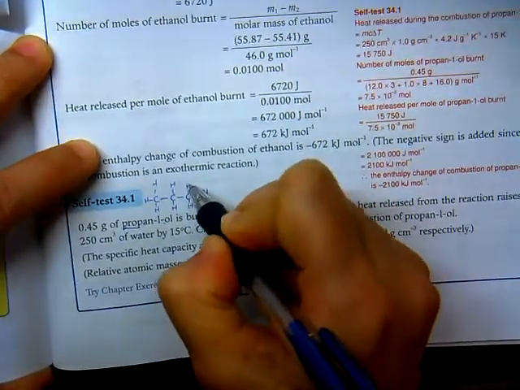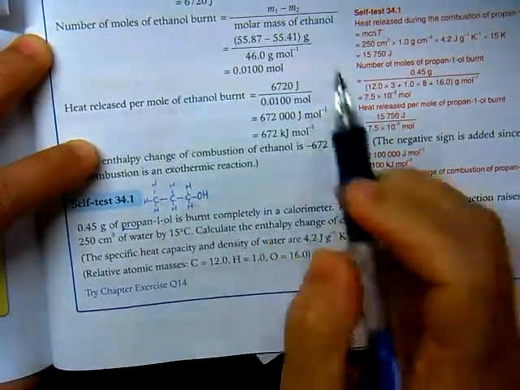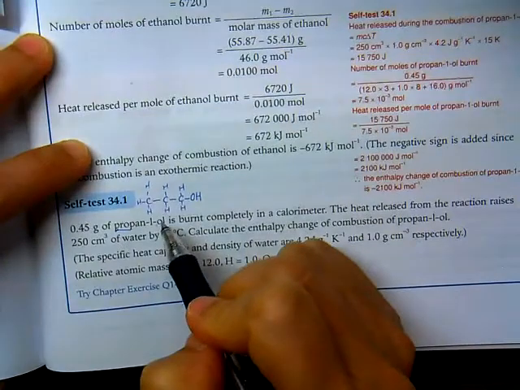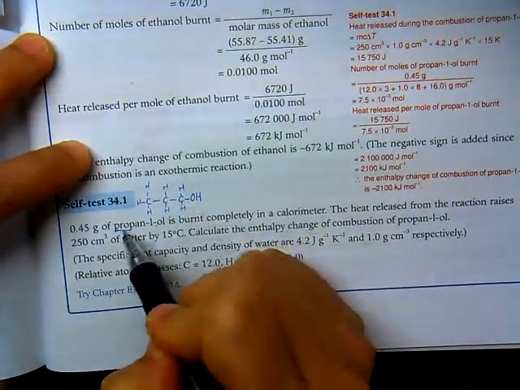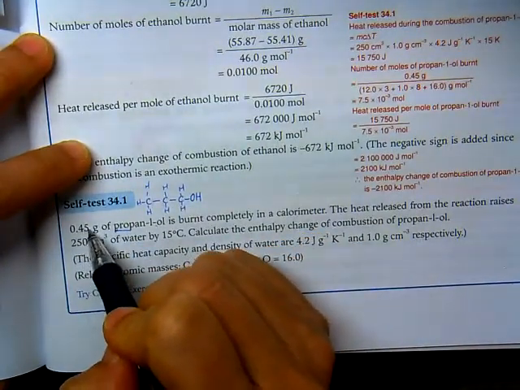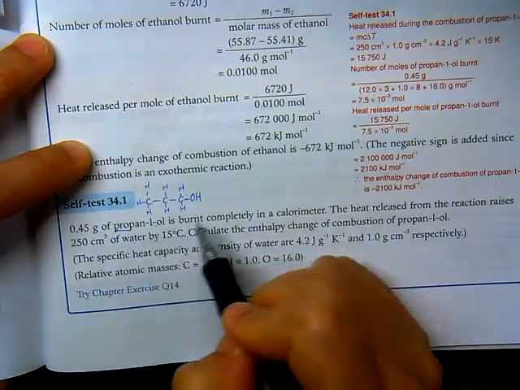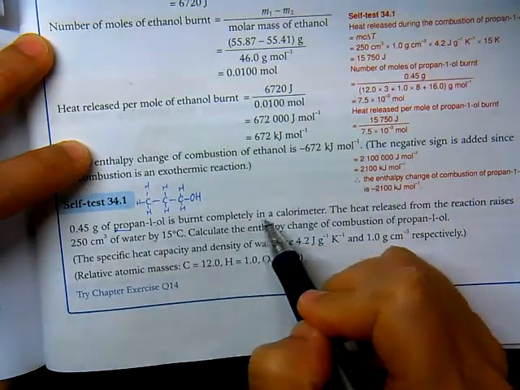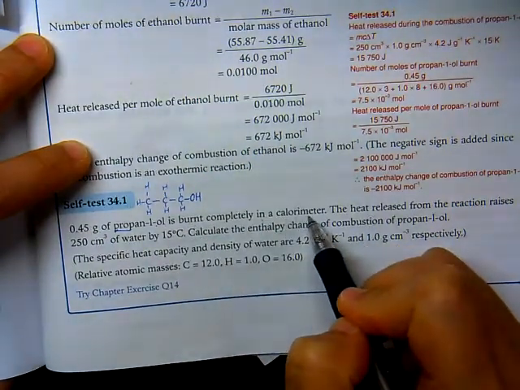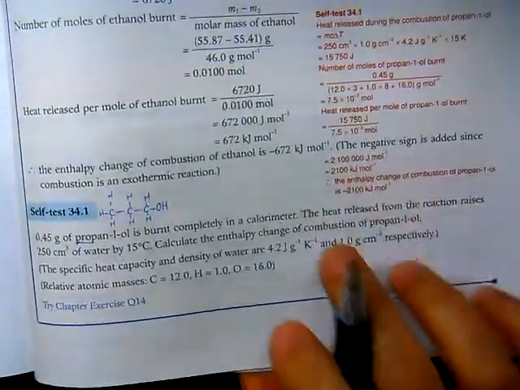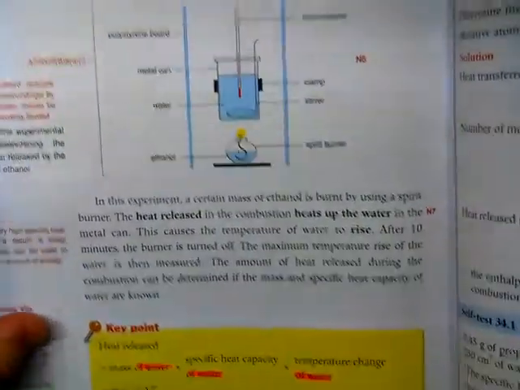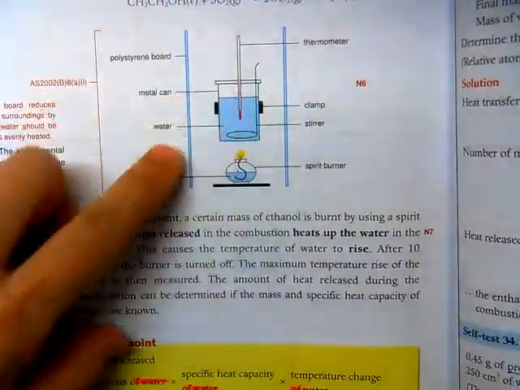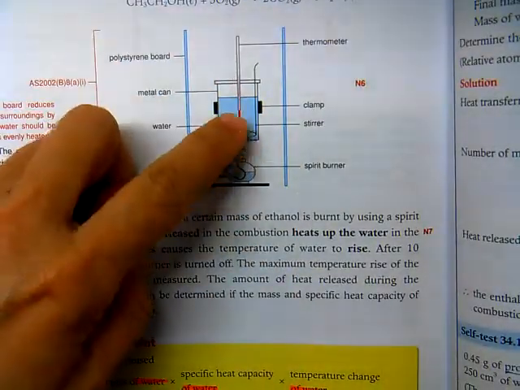Now for Form 4 students, please try your best to understand. We have 0.45 gram of propan-1-ol burnt completely in a calorimeter. That is this setup, a simple metal can calorimeter.